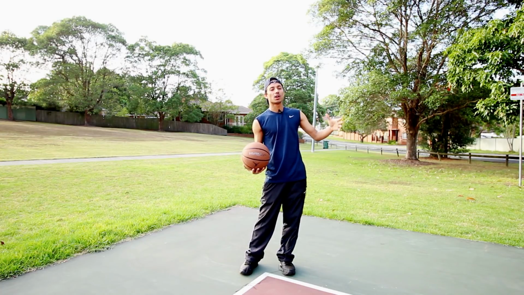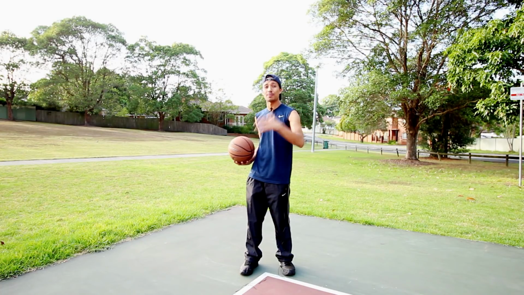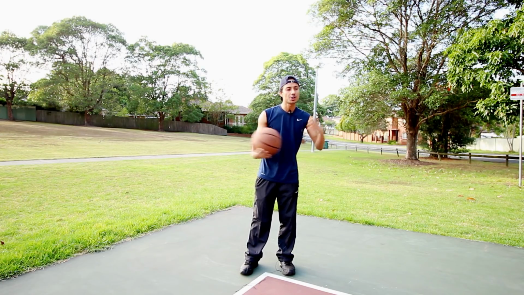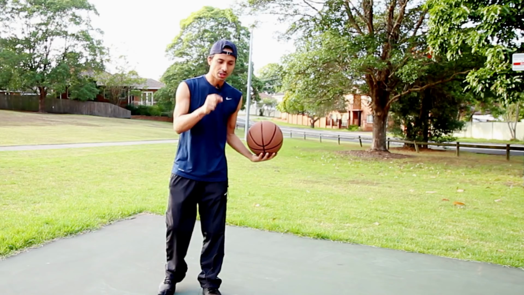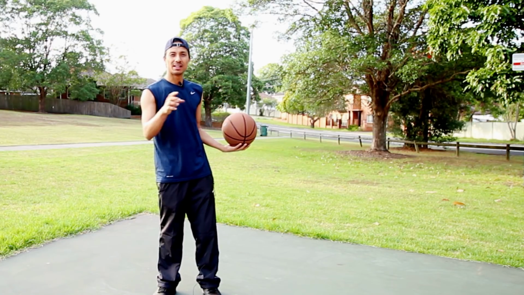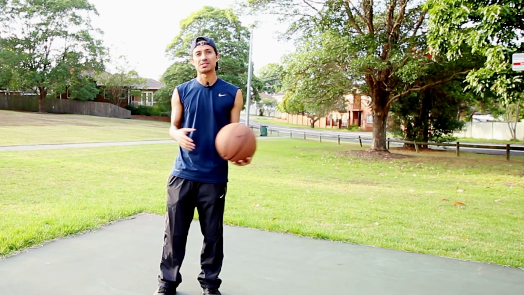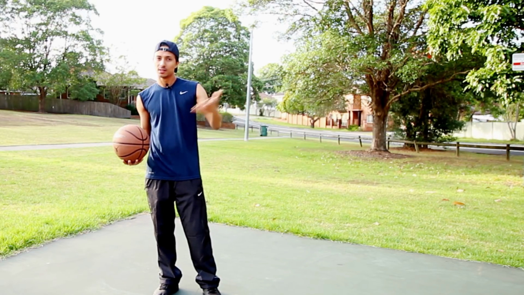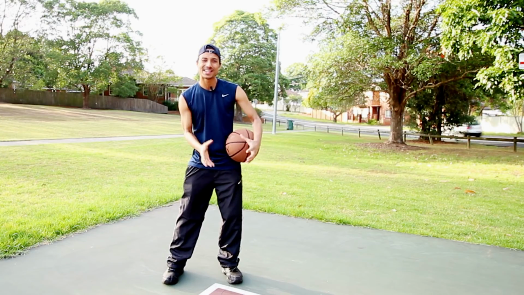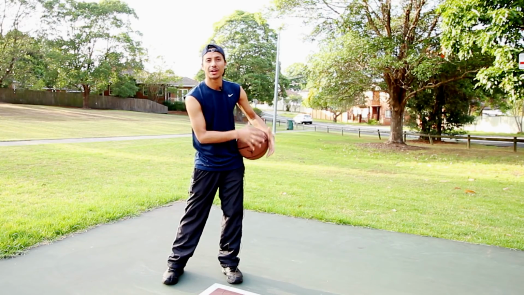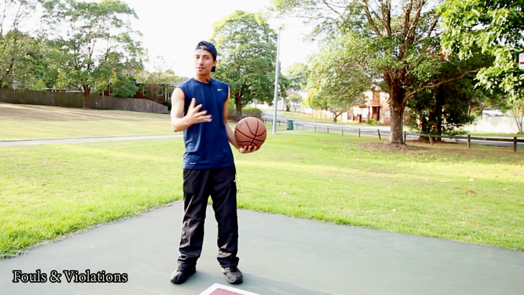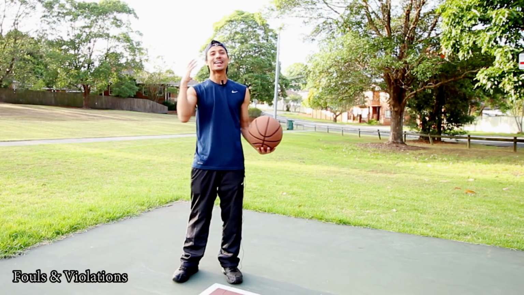When it comes to college, university, or school games, the game is divided into only 2 halves, the first half and the second half. The duration of the game in school and university games is around 40 to 50 minutes, and it depends upon the tournament. So once we have learned the basic fundamentals of basketball, it's time to learn about fouls and violations. Okay, so let's get started.